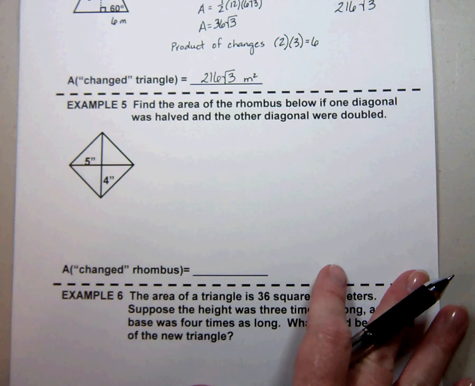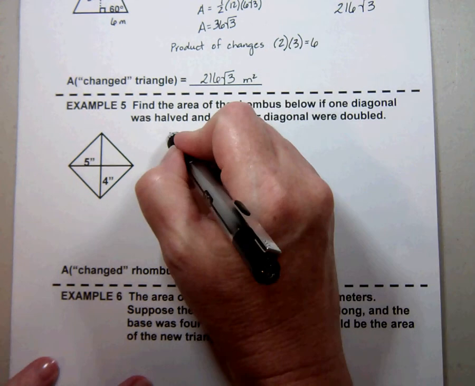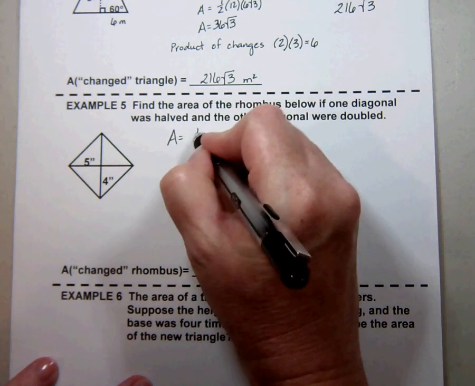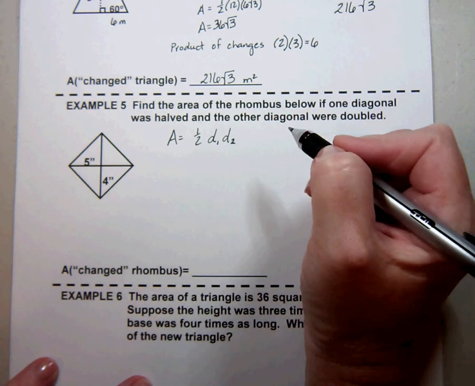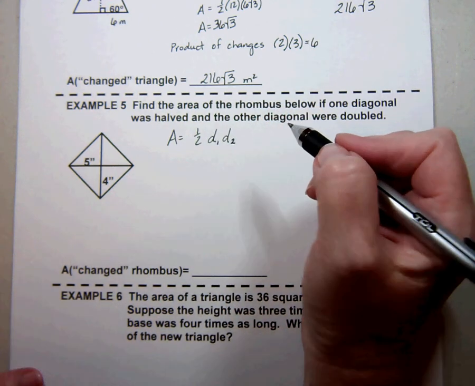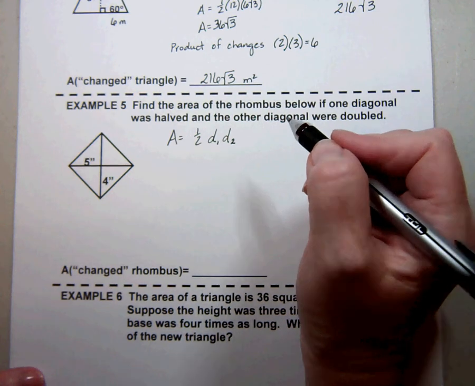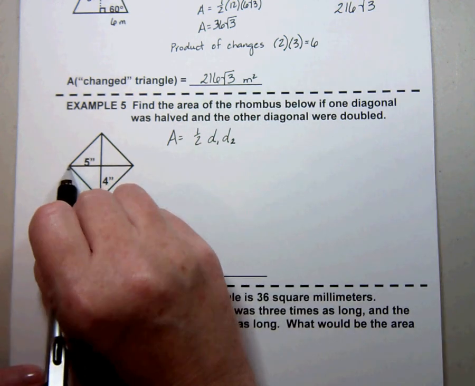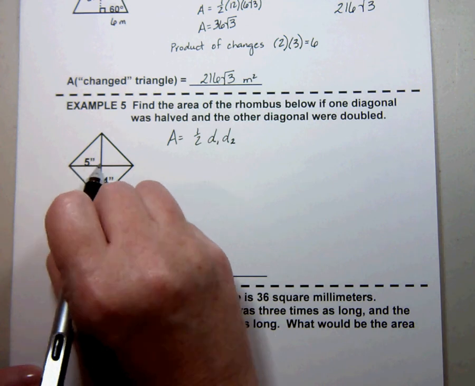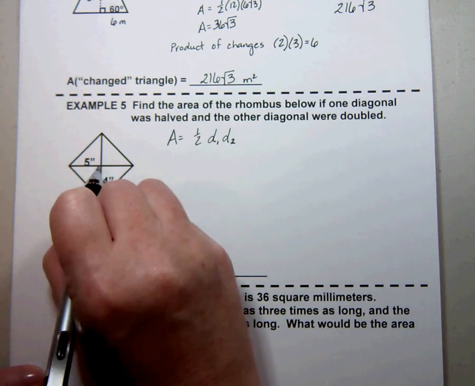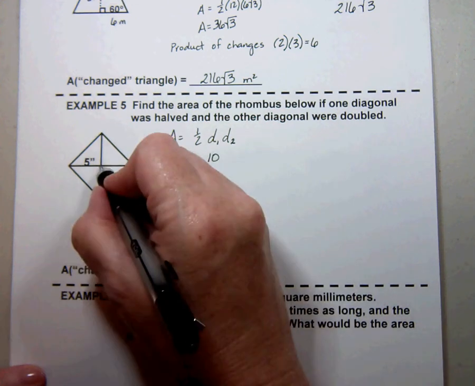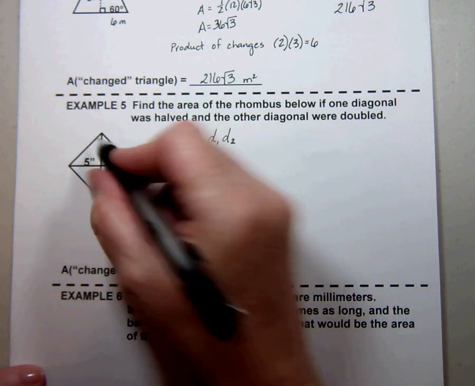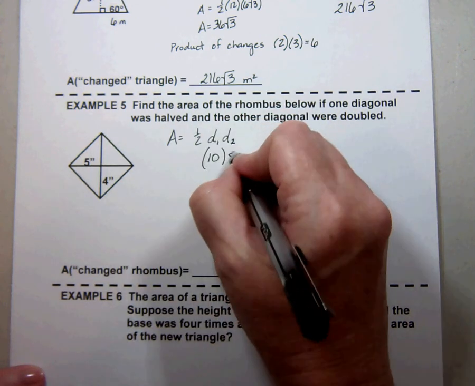Okay, on this rhombus, just so you remember, the area of a rhombus is when you do 1/2 diagonal 1 times diagonal 2. Now these diagonals are not complete because they're giving you the length from the vertex point here to the center, and that's 5. So the entire diagonal would be a 10. Again, this diagonal, half of it's 4, so the entire diagonal would be an 8.